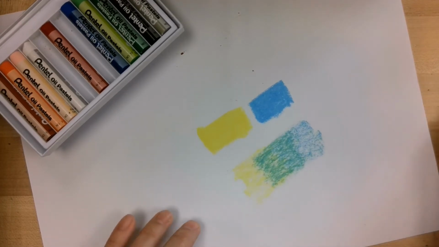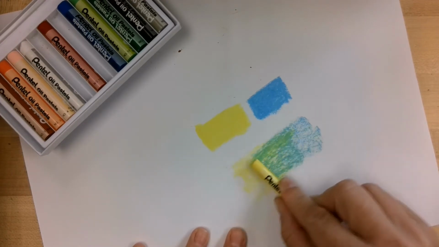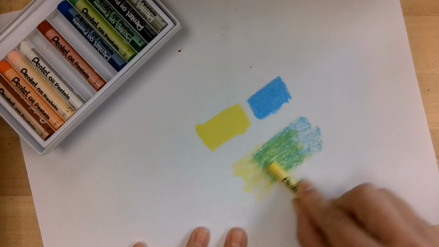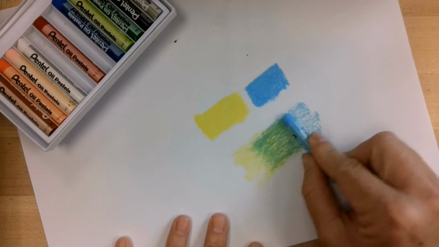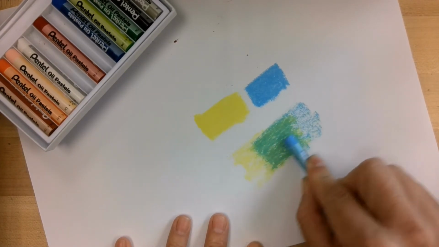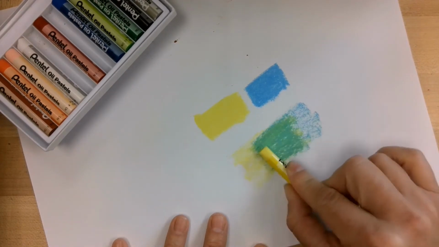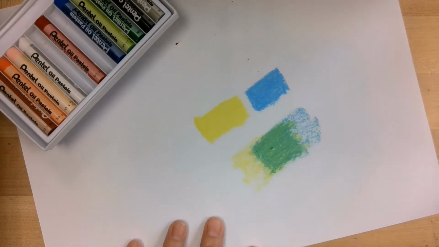You can see that with the light pressure, how it really blends quickly and easily into that green that yellow and blue make. And with light pressure, I can just go back and forth a handful of times and I will fully cover my space with light pressure blending.